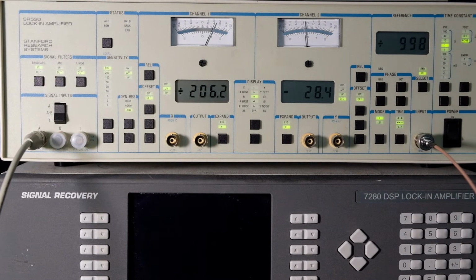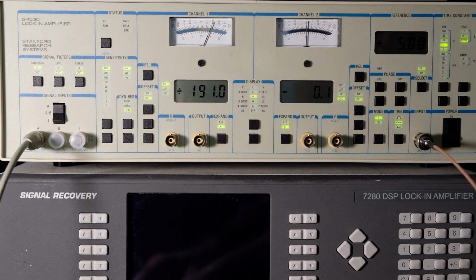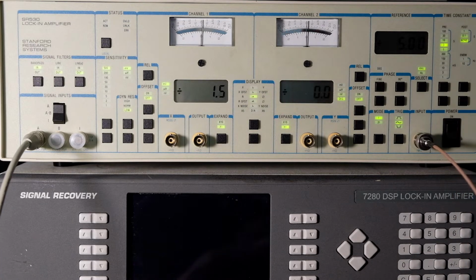So this is 1 kilohertz. Let me write this down. The signal is 206.1 microvolts. Phase angle is minus 28.5 degrees. So this is now 5 kilohertz. I'm going to connect the cap again. Okay, the cap is connected.